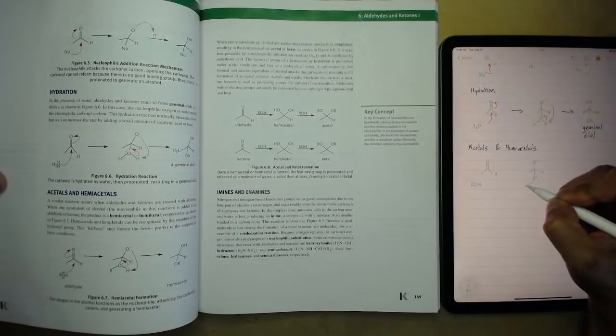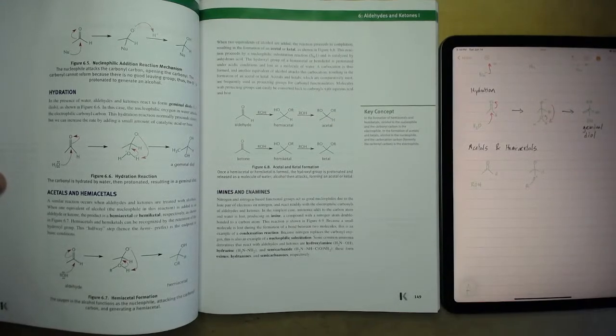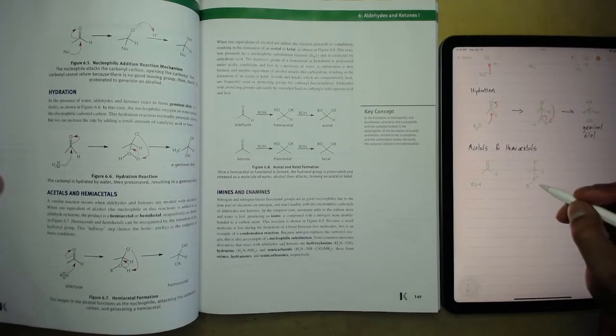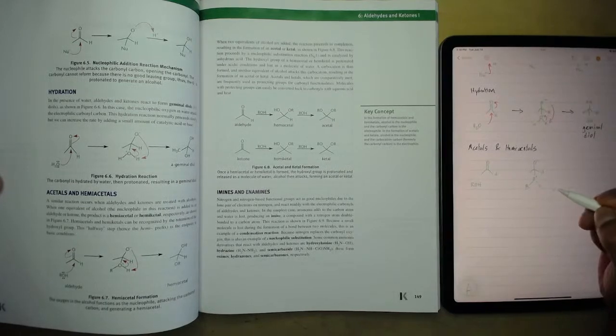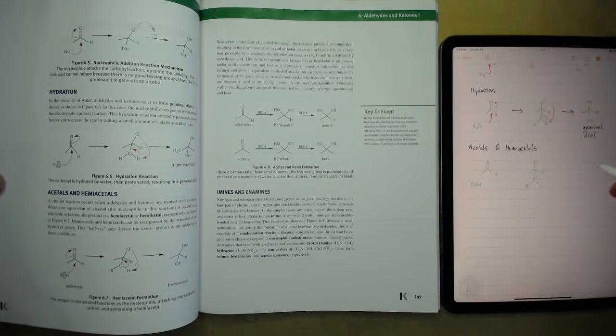Similar to hydration, but instead of an H2O attacking, there's an ROH attacking. And then finally we have the negative oxygen on top attacking the free hydrogen on the oxygen on the bottom.